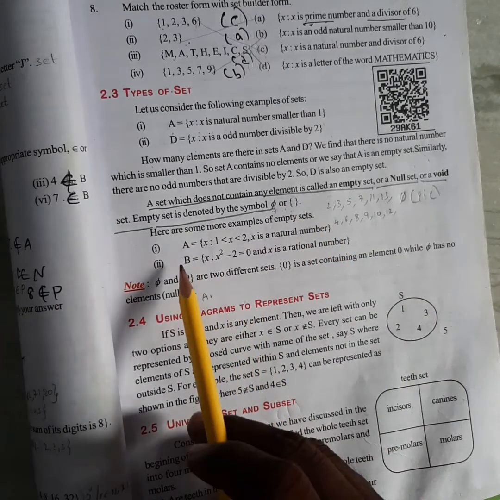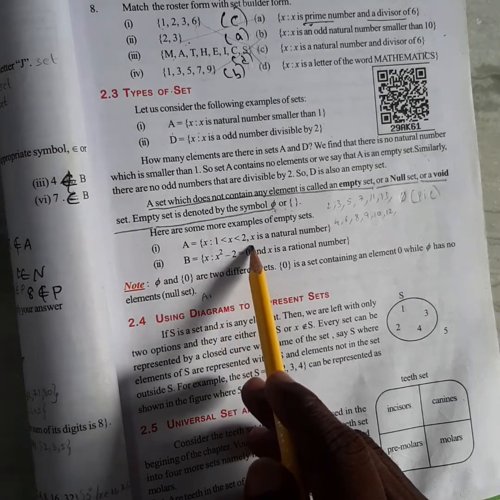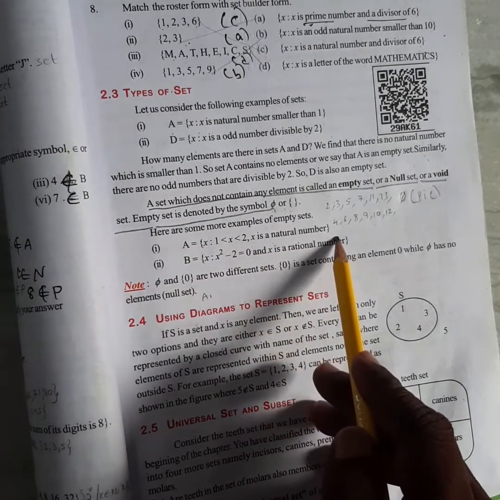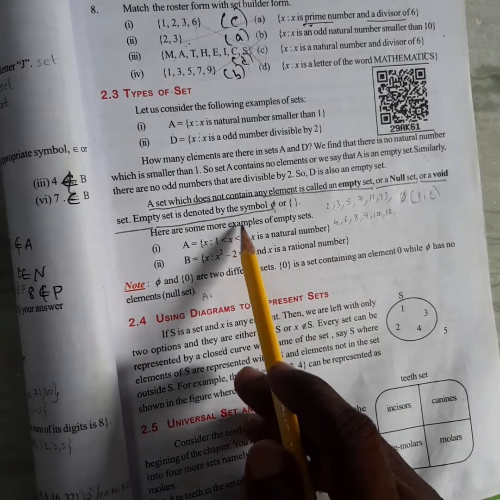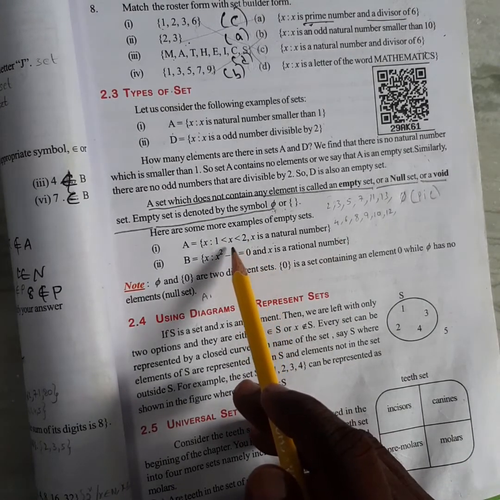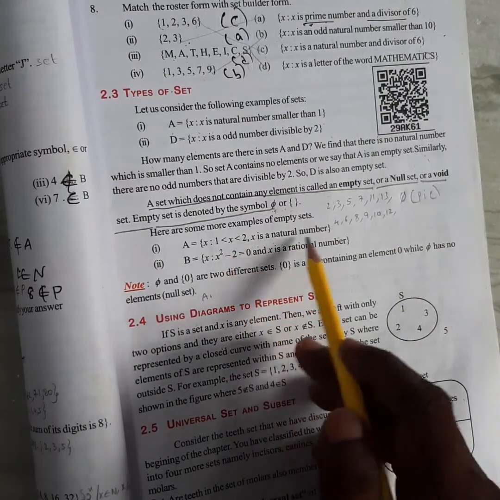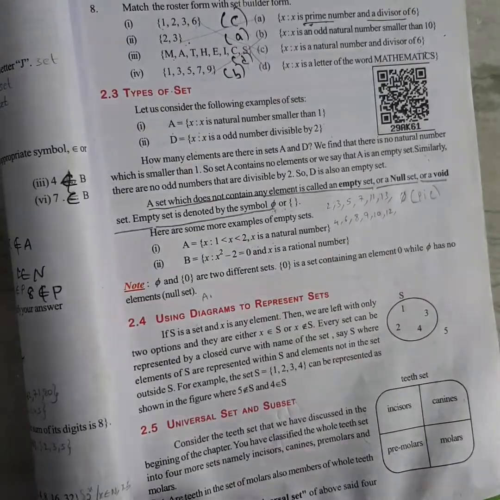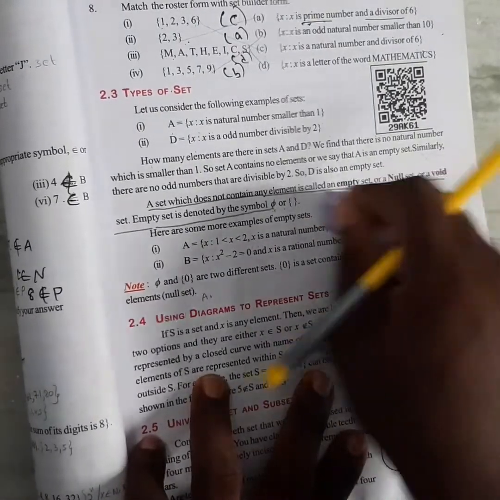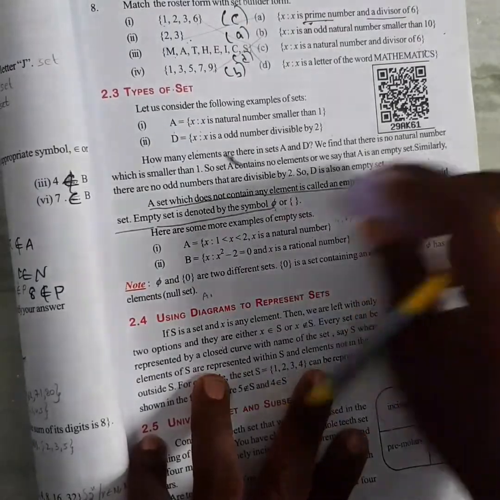If you take some example, A is equal to {x such that 1 less than x less than 2, x is a natural number}. That means any natural number between 1 and 2. There is no such number, that's why it is an empty set. You are not able to write any single element from this set. So this is an example for empty set.